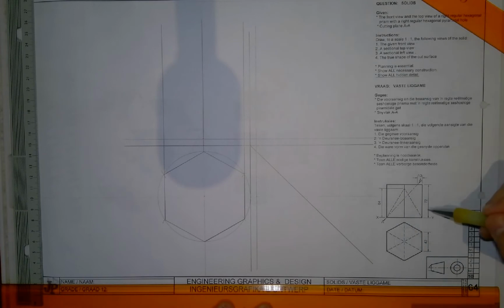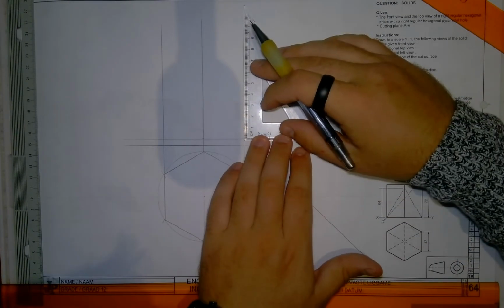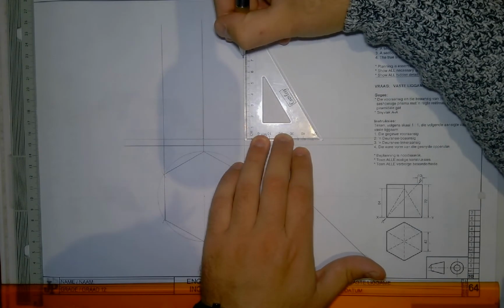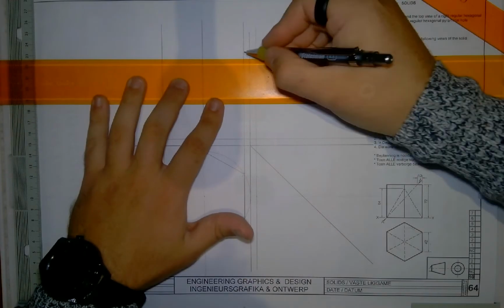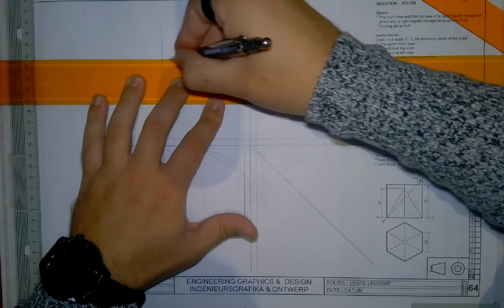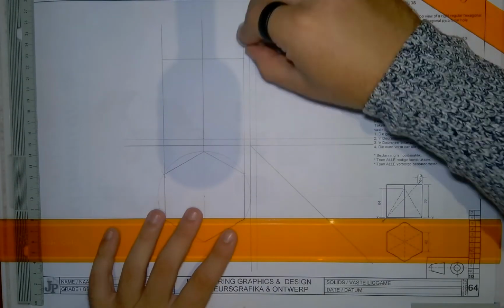Now I guess then here at 72. So we're going to measure in 72 from the bottom up. There we have now gotten a length of 72. Okay.